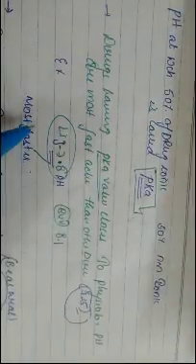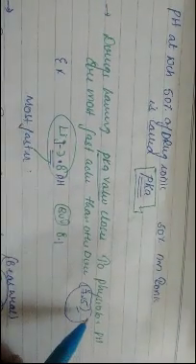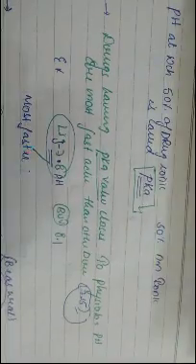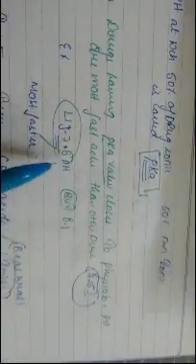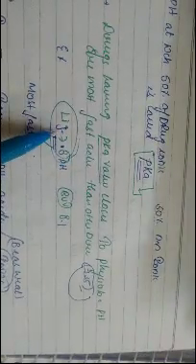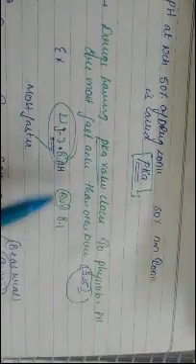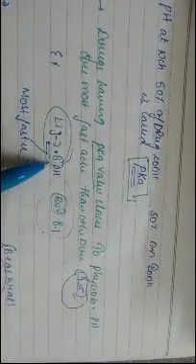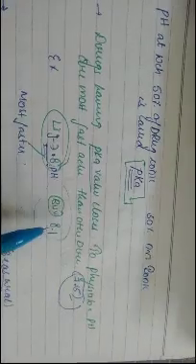So what is the physiological pH? The physiological pH is 7.5. If any of the drugs has a pKa close to this 7.5, they act fast. For example, if I give two examples, lignocaine has a pKa value of 7.8, and bupivacaine has 8.1. So the pKa value of lignocaine is 7.8 and bupivacaine is 8.1.